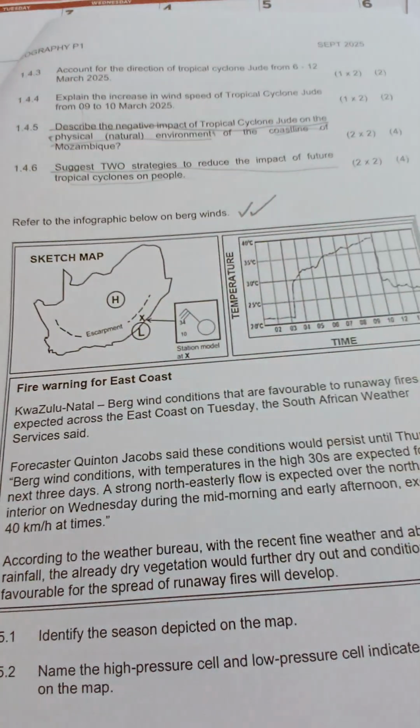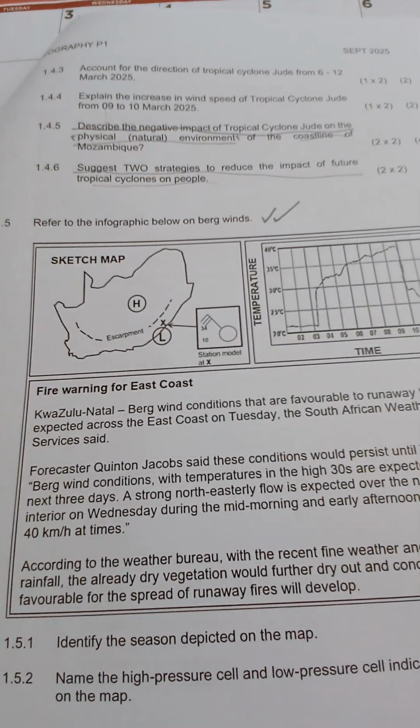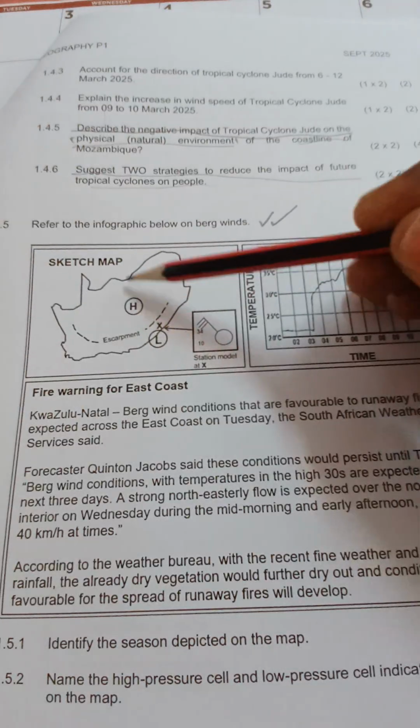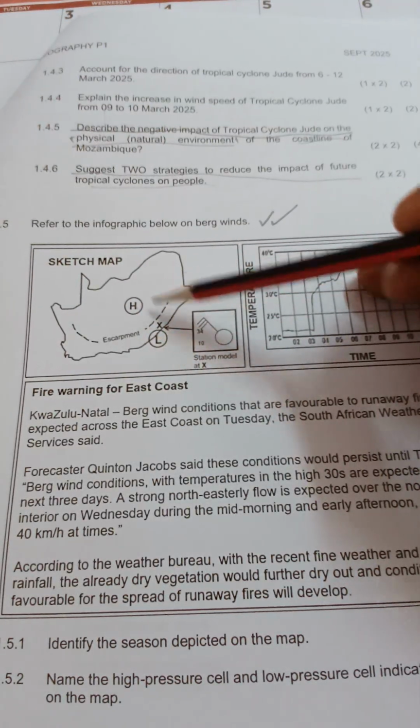What we have here when it comes to Berg winds, obviously the season, you know that it's what? The season is winter. Okay, you have got a high pressure system. Remember, we've talked about this. We have a coastal low at the coast. So that tells you that is what? It's the Berg winds.